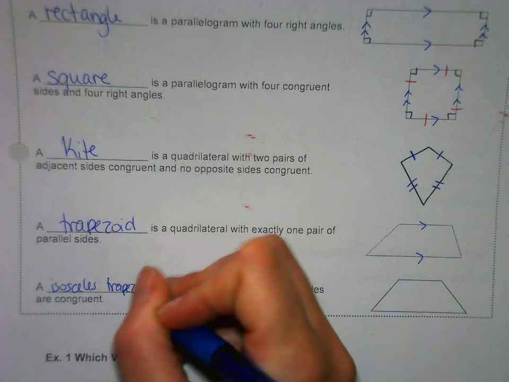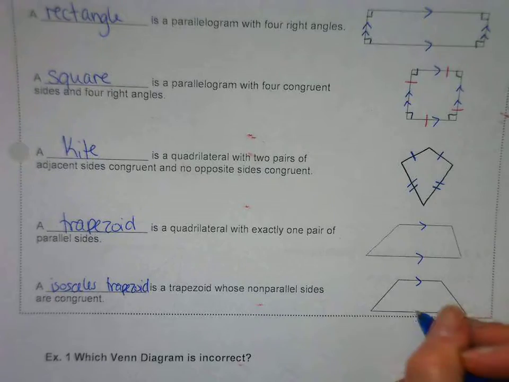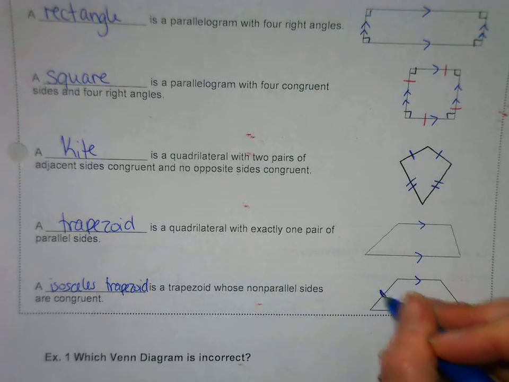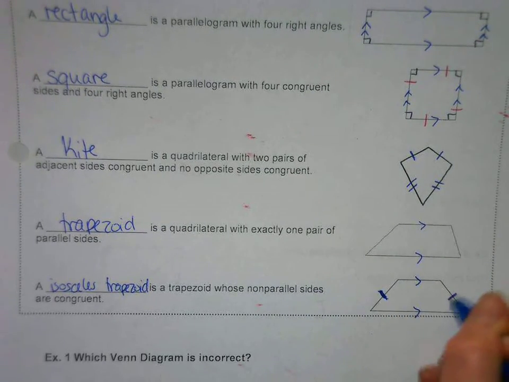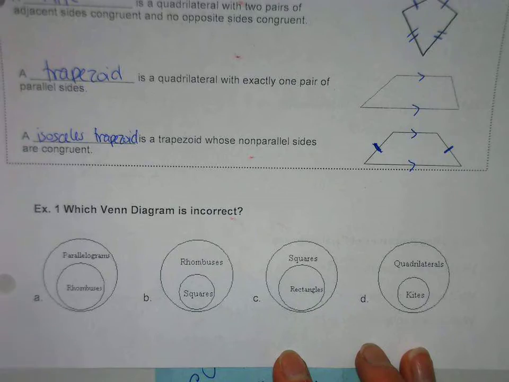An isosceles trapezoid is a trapezoid whose non-parallel sides are congruent. So we still have one set of parallel sides, but our opposite sides that are not parallel are congruent to each other. So we're going to use a Venn diagram to determine which one of these is incorrect.